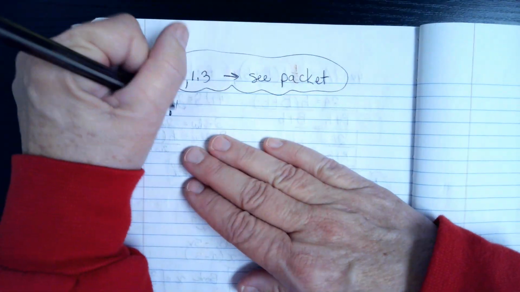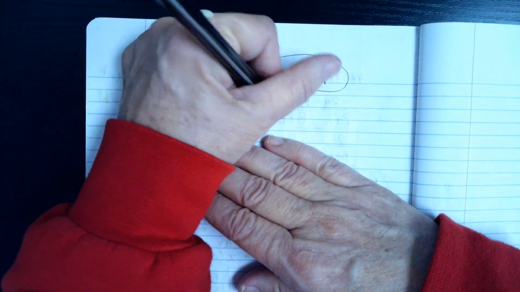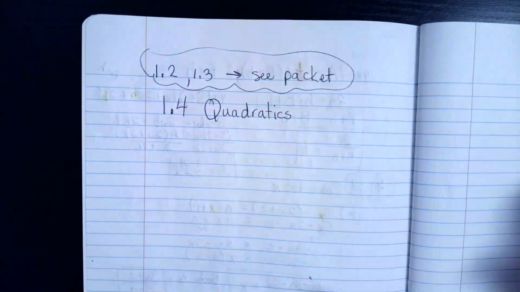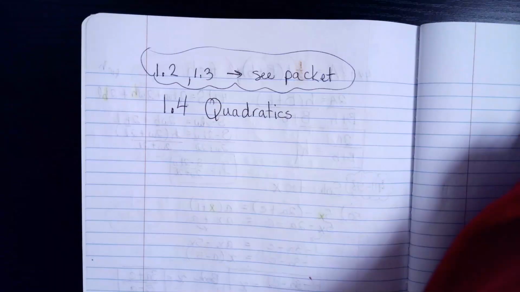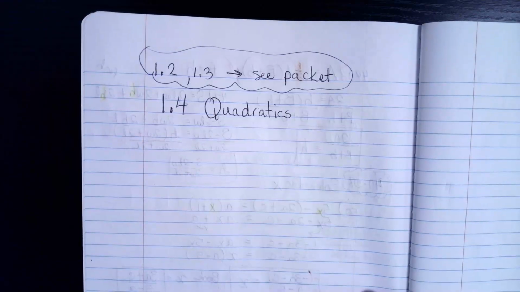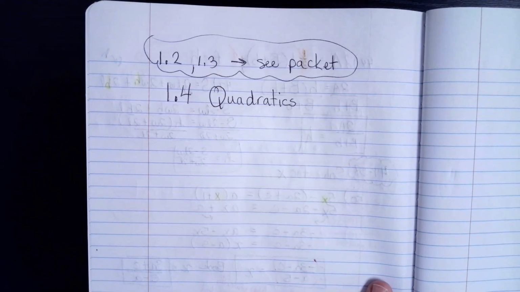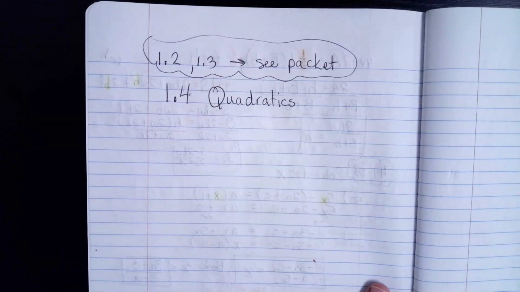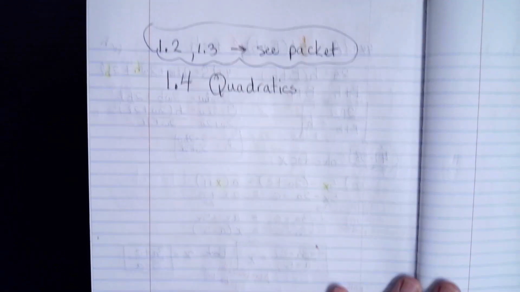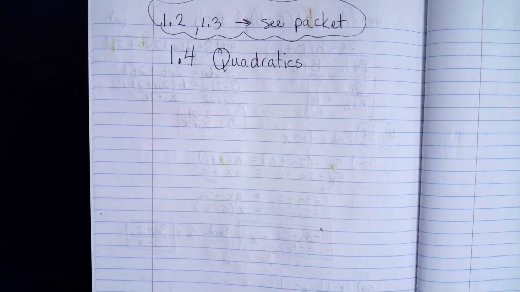Okay, so here we're doing 1.4, quadratics. Technically, it's quadratic equations. So, Unit 1, all sorts of different equations. But not all of them, because Unit 2 continues with more equations. Unit 3 picks up a few more equations. So, we solve all the types of equations here. Actually, Unit 2 gets a little more into graphing.